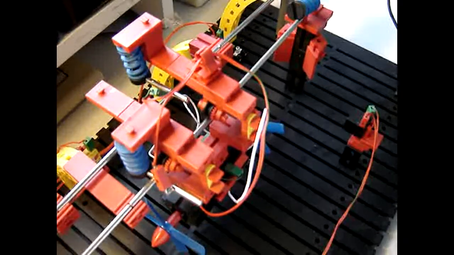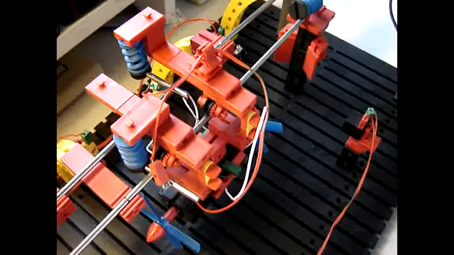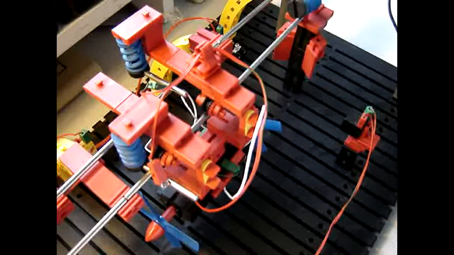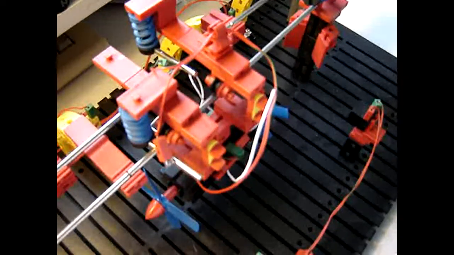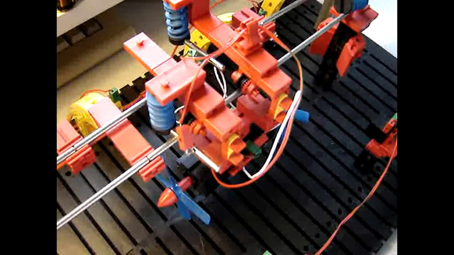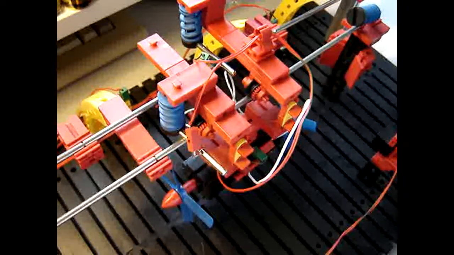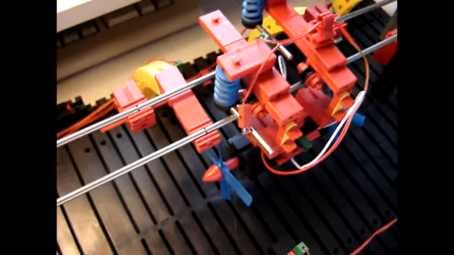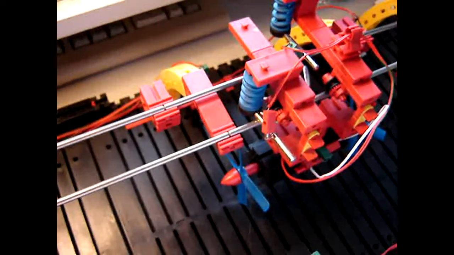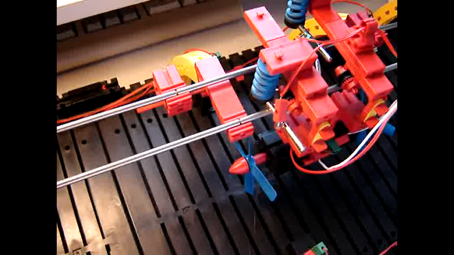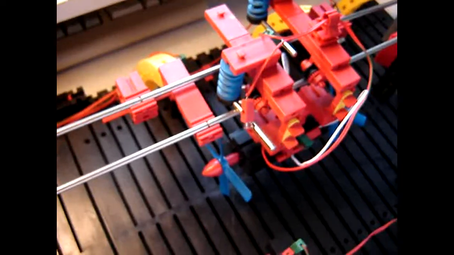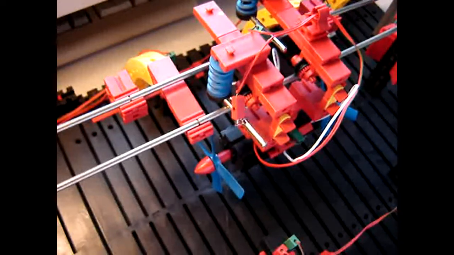Hi, welcome to another video on my monorail made of fischertechnik. Although there are two rails, one is for the power, one is for the ground, but the wheels are just on the power rail.